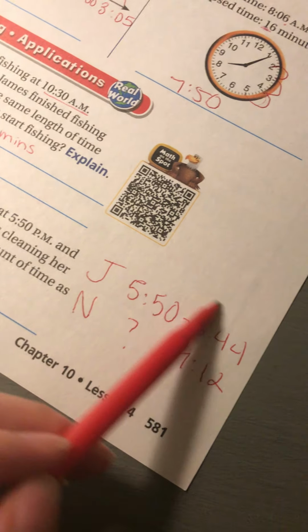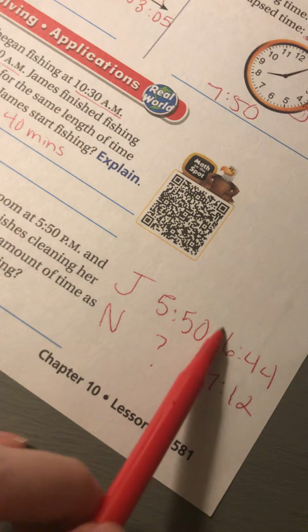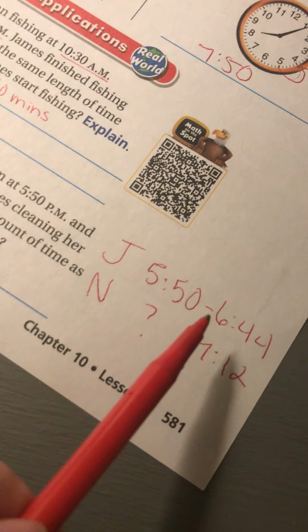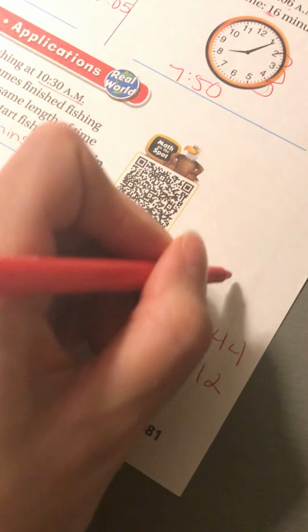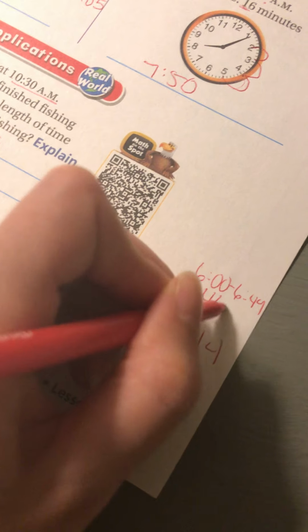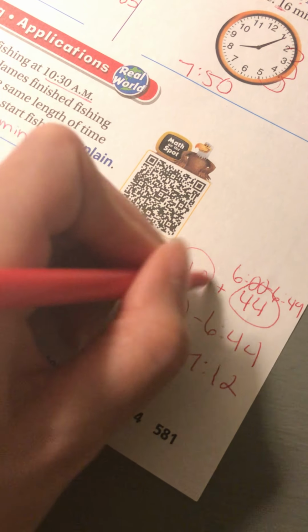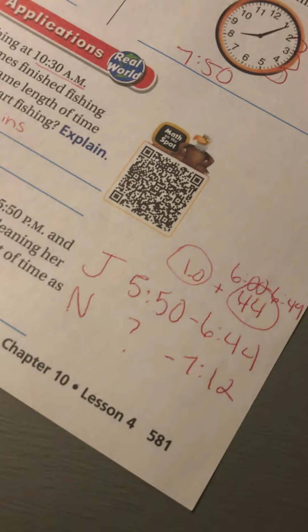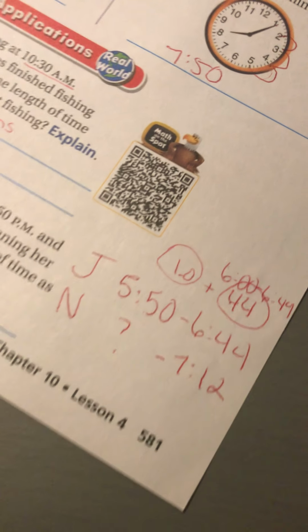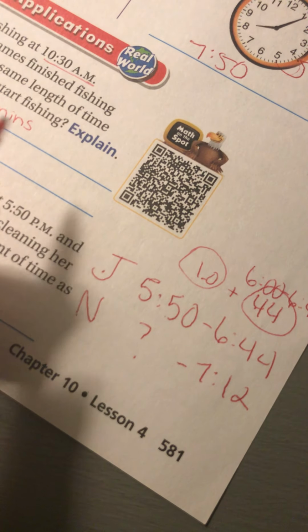So we need to figure out the elapsed time here and do the same thing like we did up here. So let's think. We have 44 minutes from 6 o'clock to 6:44. That's 44 minutes. And then we have from 5:50 to 6 o'clock is 10. So 10 and 44 is 54. So she spent 54 minutes cleaning.